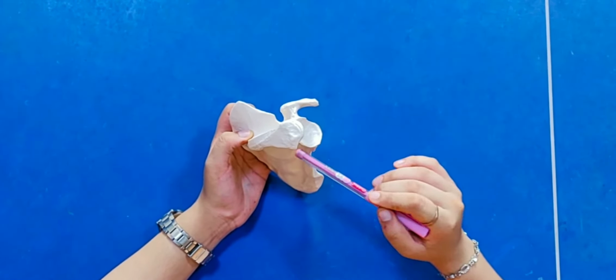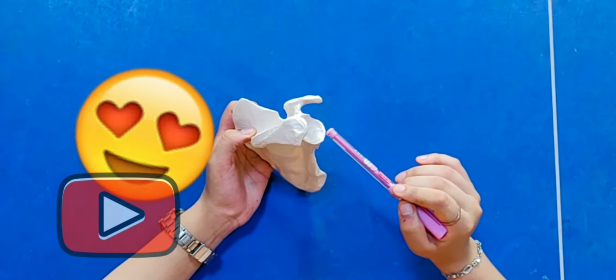The glenoidal labrum is a ligament which is present around the glenoid cavity to increase its space.